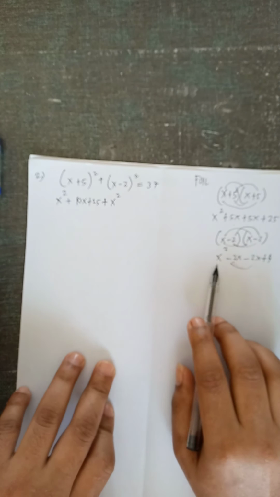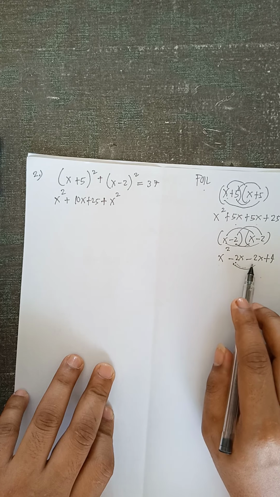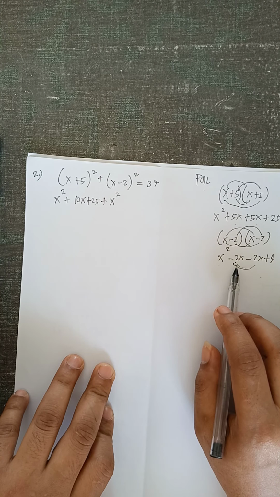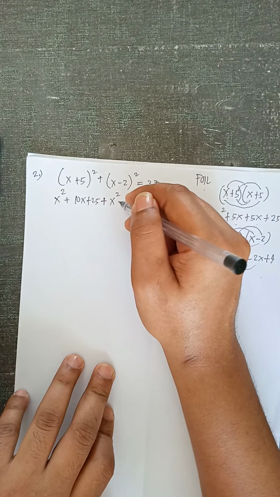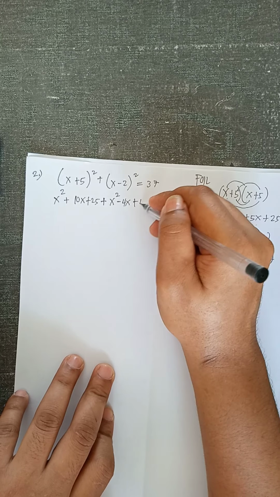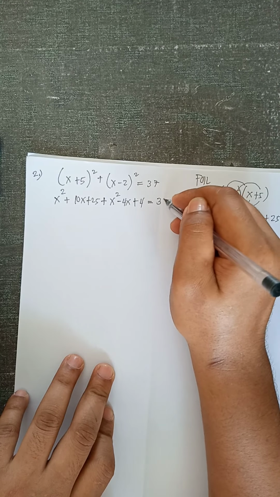So we have x squared. Combine the two alike terms, negative 2x minus 2x, we have negative 4x plus 4 equals 37.